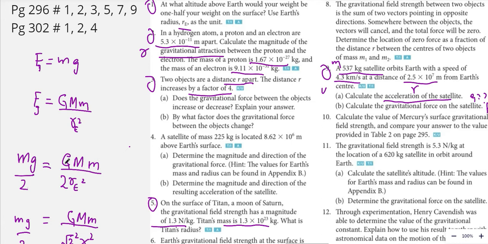Then there is a condition that this weight becomes half. So we will divide both sides by 2, which converts it to half.